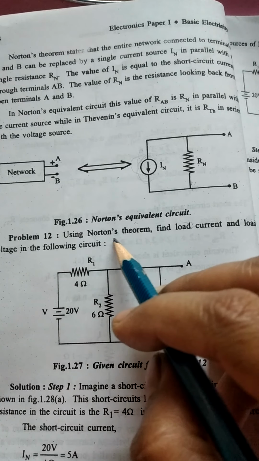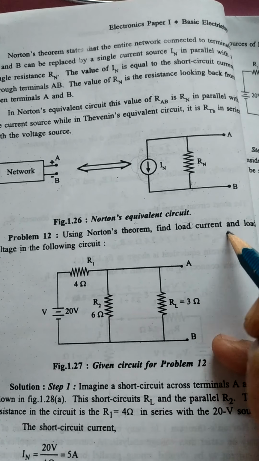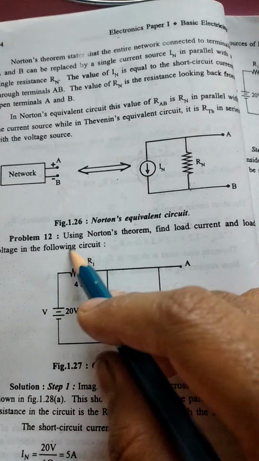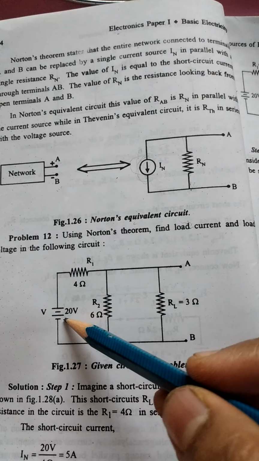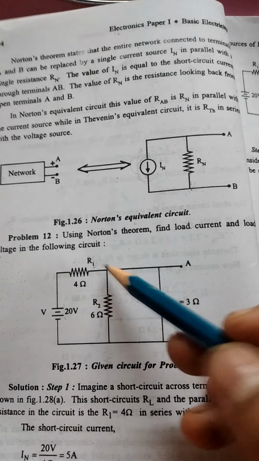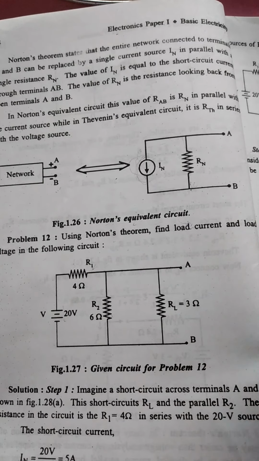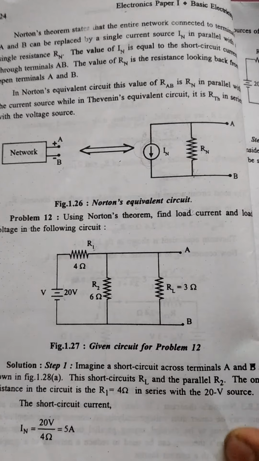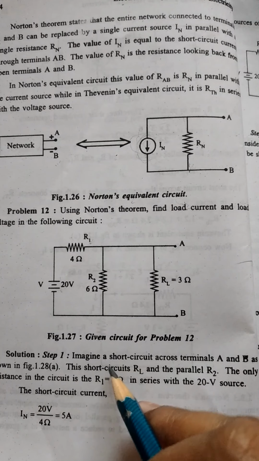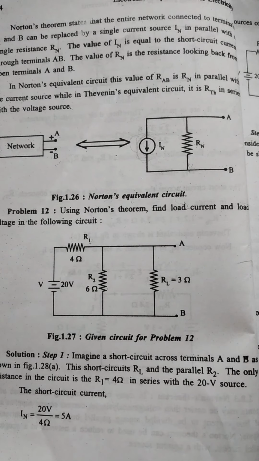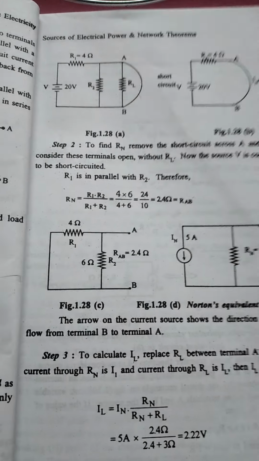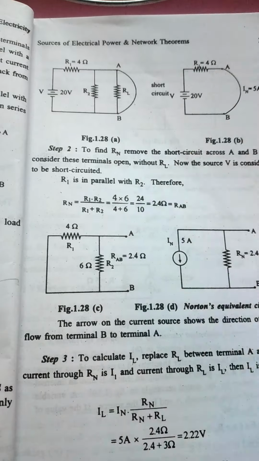Okay, using Norton's theorem, find load current and load voltage in the following circuit. Let's see. Here is the voltage source, resistors R1, R2 and the load resistance. Okay, what is the first step? Imagine a short circuit across terminals A, B as shown in the figure. This is the short circuit.